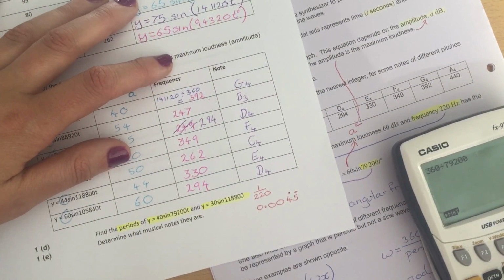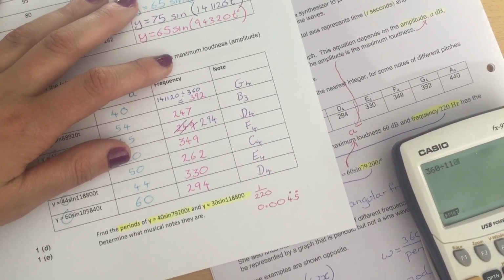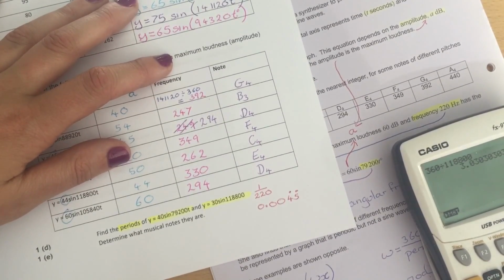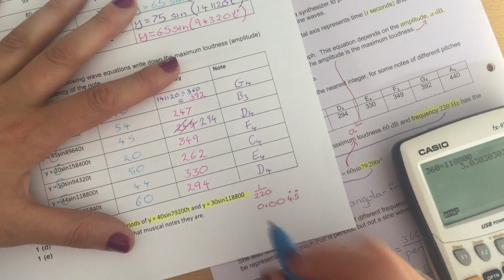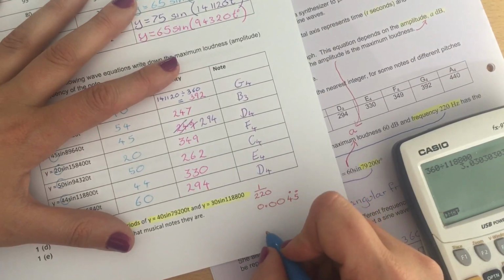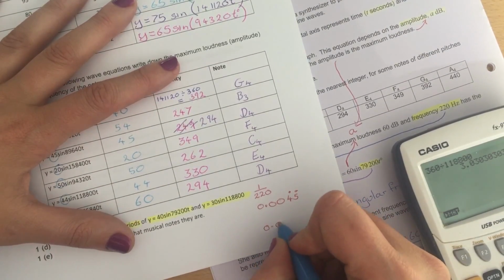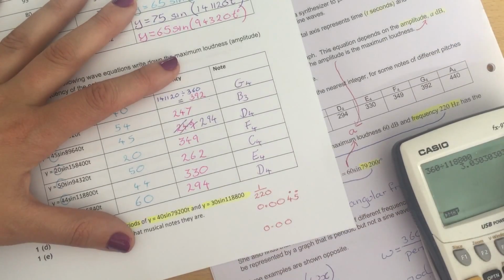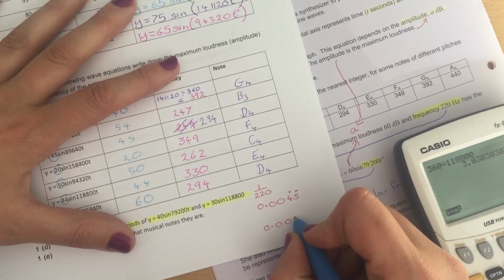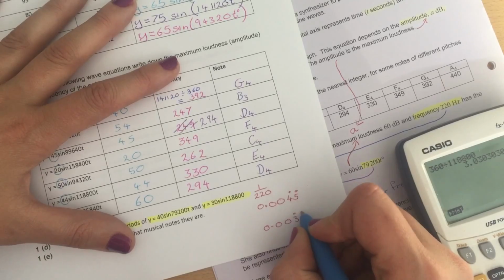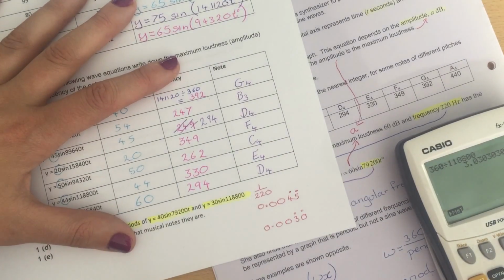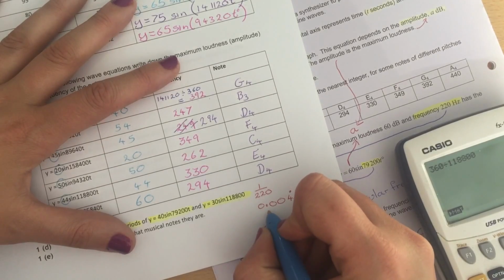For our second equation, we are doing 360 divided by 118800. This has the decimal option, which is 0.00 because of that minus 3, and then goes 30 and that's a bit that recurs, or we've got the option of a fraction, which is a bit more friendly.